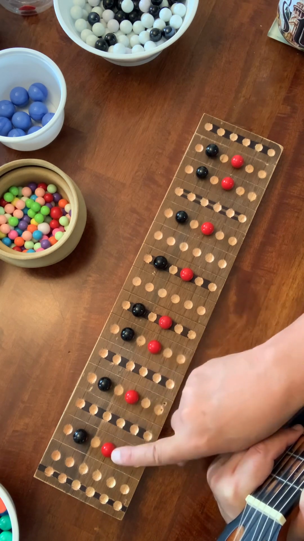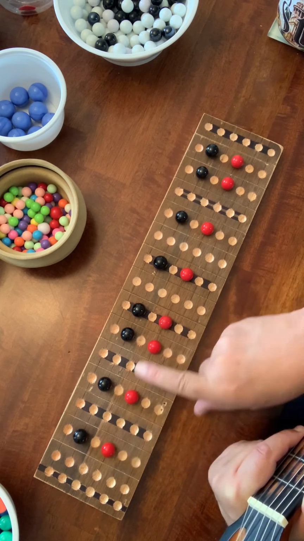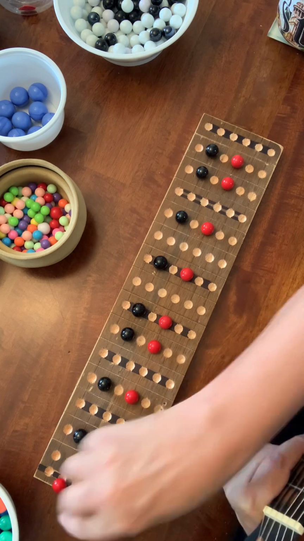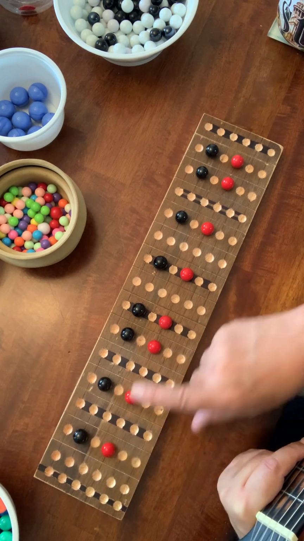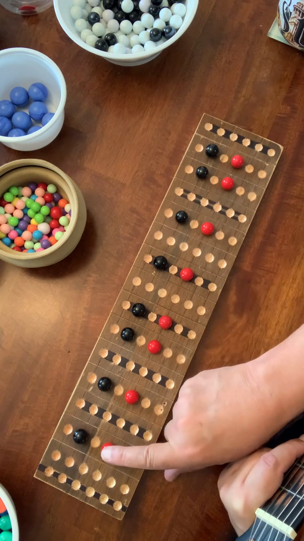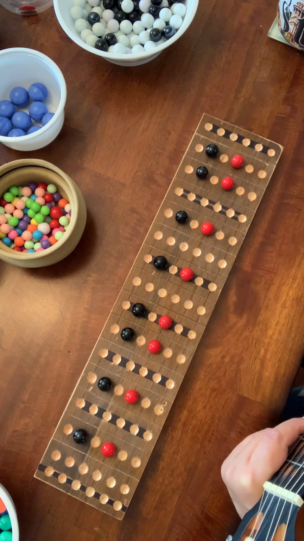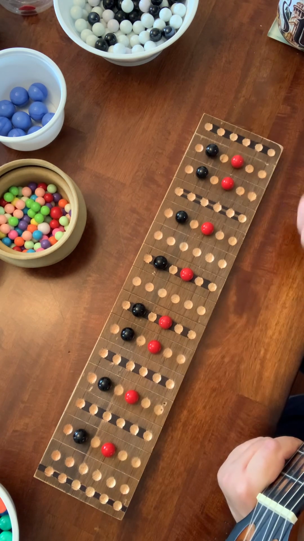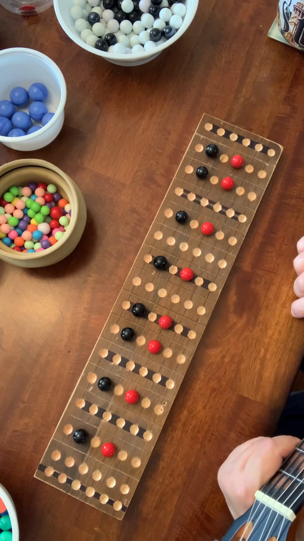This distance, a fourth. This distance will be considered a third. This distance will be considered a second. Then from here to here is a sixth, and from here to here is a seventh, and from here to here is an octave. Okay. So whenever we're describing the scale, we use this as our template.